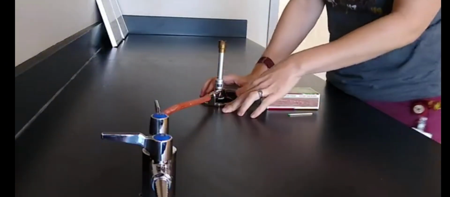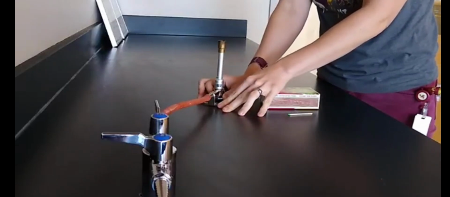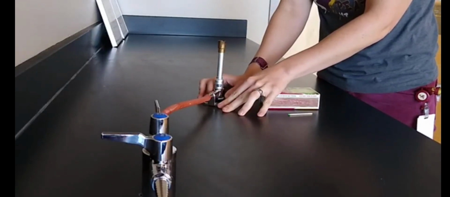Okay, next we're going to open that gas valve until we hear a hiss coming through the Bunsen burner, and that is natural gas coming through, so methane.